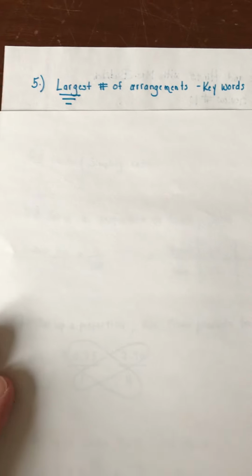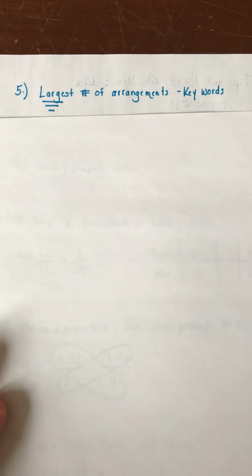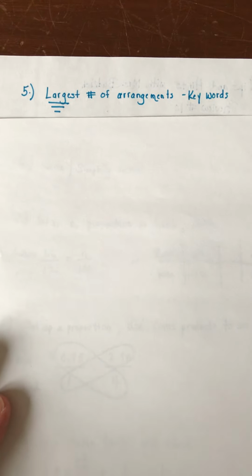All right, we're going to number 5. The key word in the problem was we want to know the largest number of arrangements that can be made. Largest, does that mean greatest common factor or least common multiple?